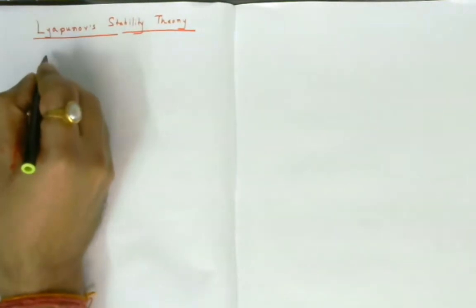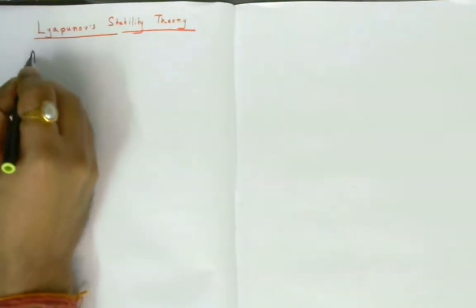For your convenience, I'm drawing this diagram.